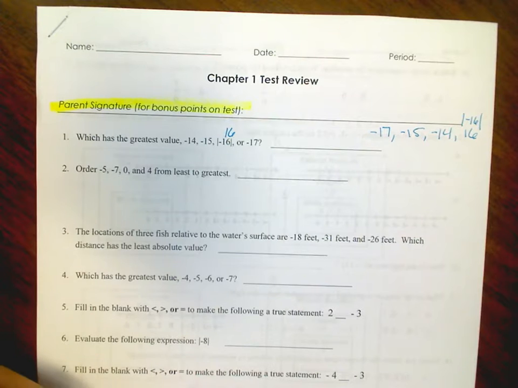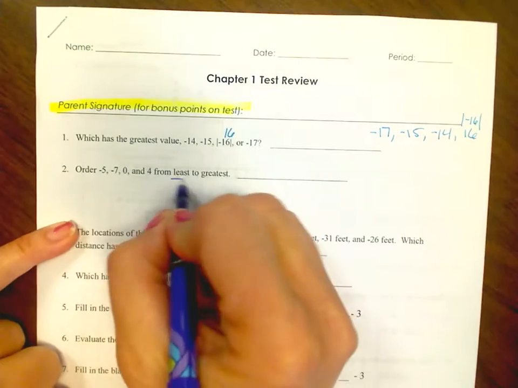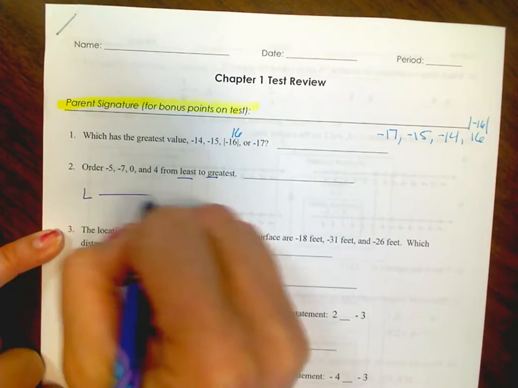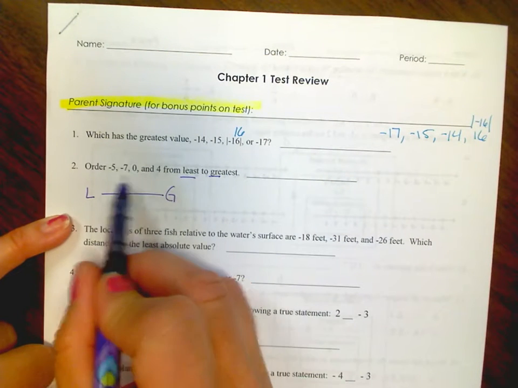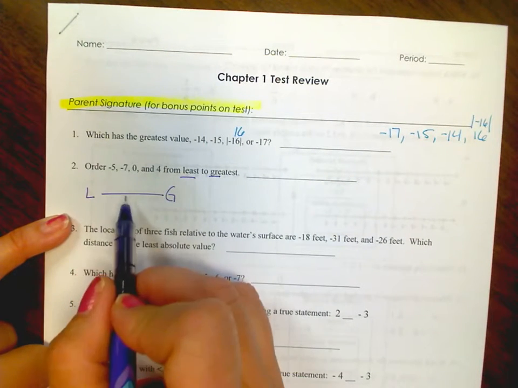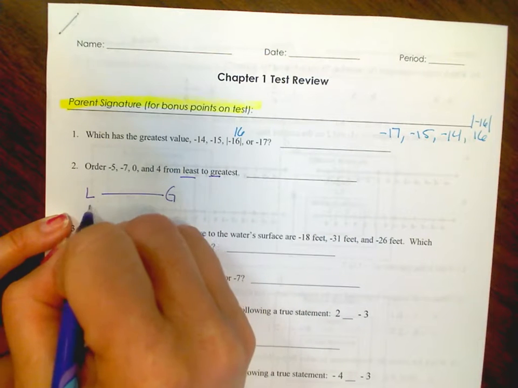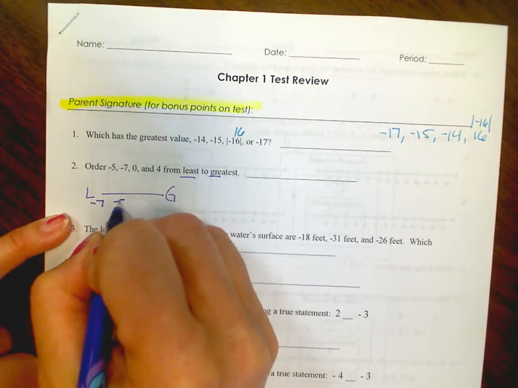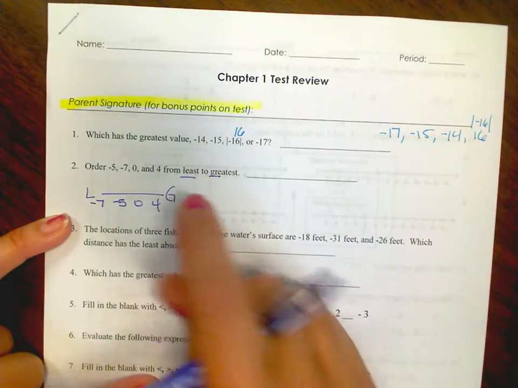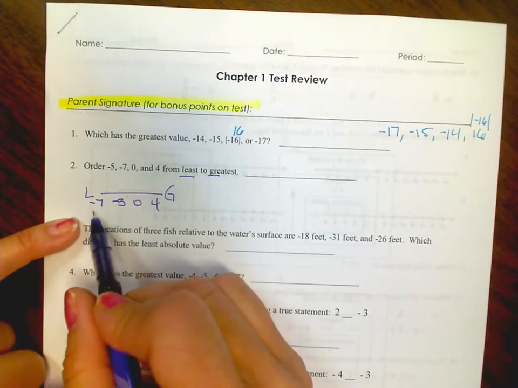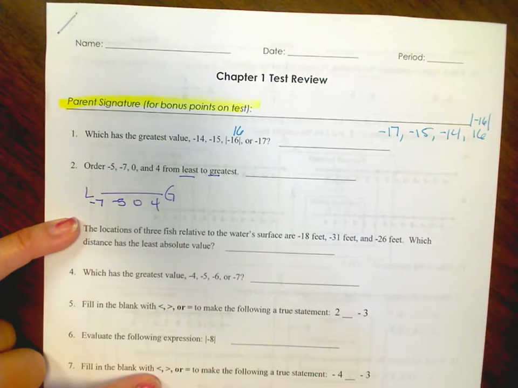Okay, number 2, order negative 5, negative 7, 0, and 4 from least to greatest. Least to greatest. My least number, remember, in the negative world is the one further away from 0. So that's going to be negative 7, negative 5, 0, and 4. So your order would be from least to greatest.